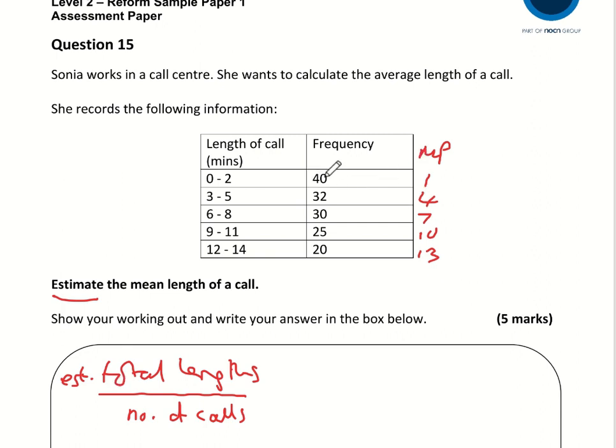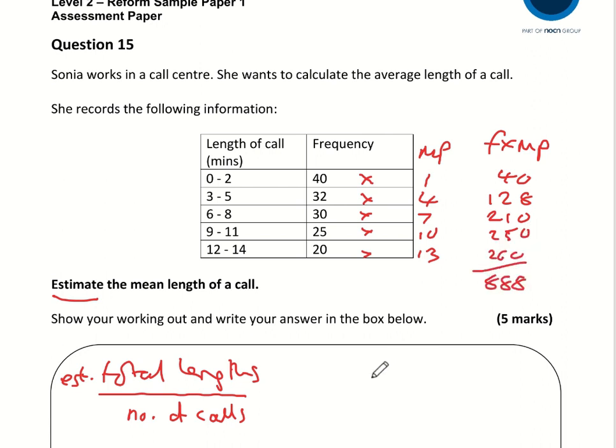Now here, instead of the total length of the calls, it's going to be an estimated total. So we've got 40 phone calls that we think were 1 minute each. So that is a total of 40 minutes. So here we're going to create another column which is frequency times the midpoint. So we're going to do multiplication across all these rows here, and that will give us 128, 210, 250 and 260, giving us a total of 888.